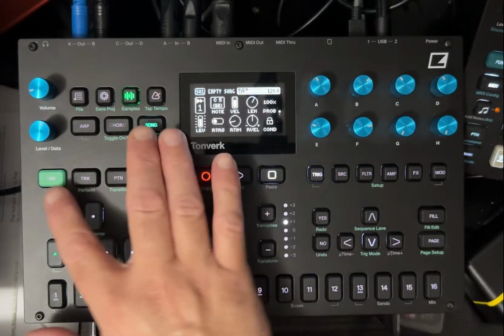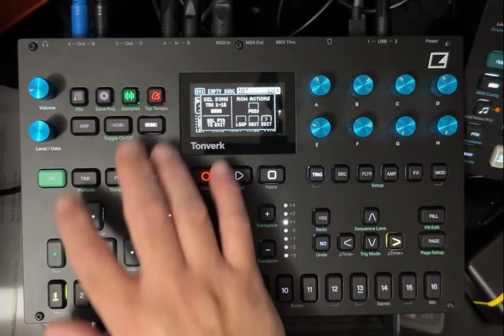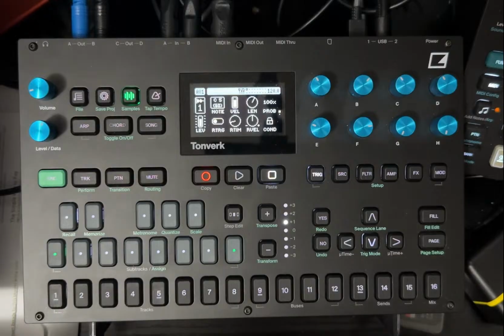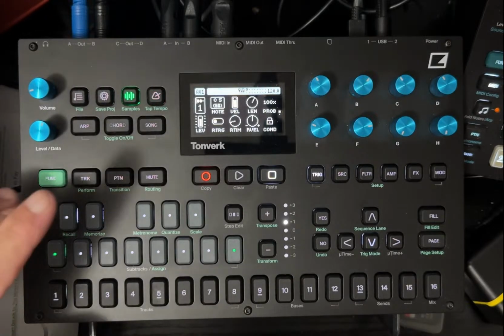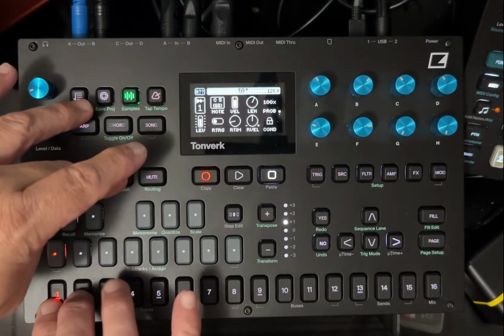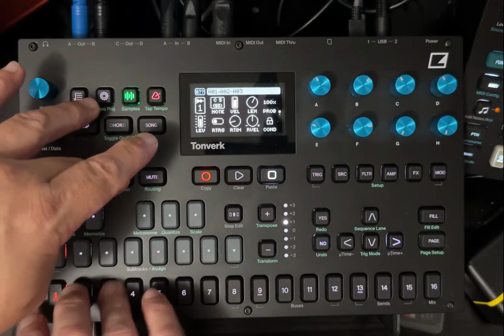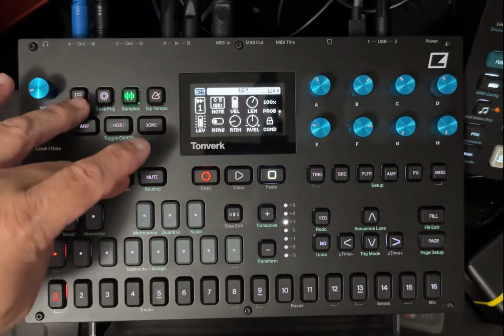I have to start practicing song mode. I just don't know how it works. I usually trigger my own stuff, like pattern. I can just put multiple patterns one after the other.